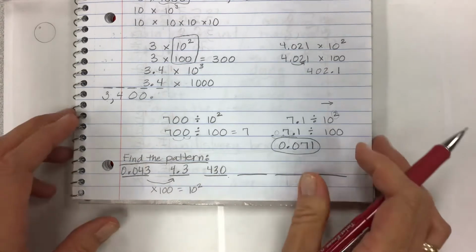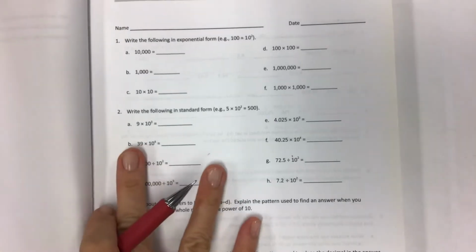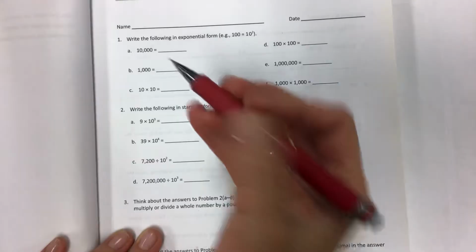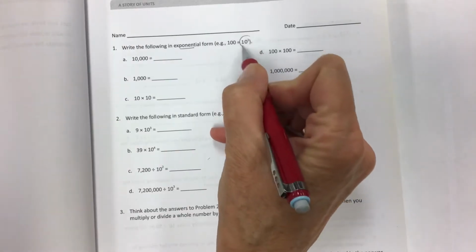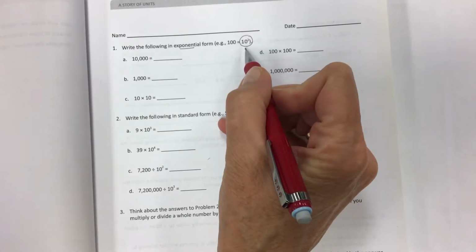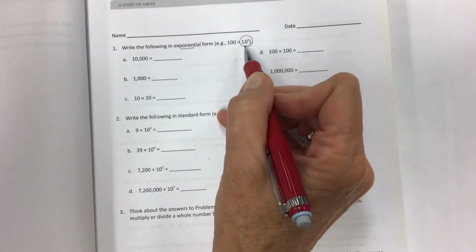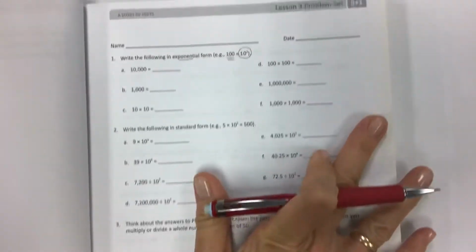Now that's a huge introduction. That was like 9 minutes. So let's get into the book so we can finish our lesson. It's a little bit quick because you're writing just the answers up here, but we have a lot of explanations, so let's jump in. Write the following in exponential form. That means you have to use this format, okay? Now, if you're not comfortable with this yet, which who would be, use this and then convert it, okay?